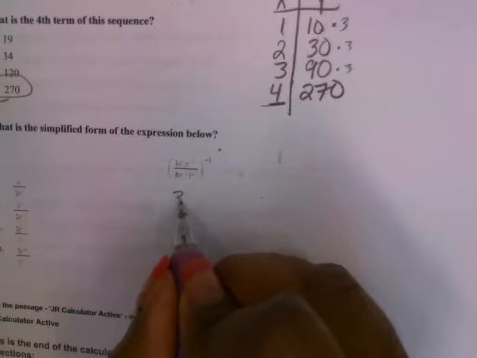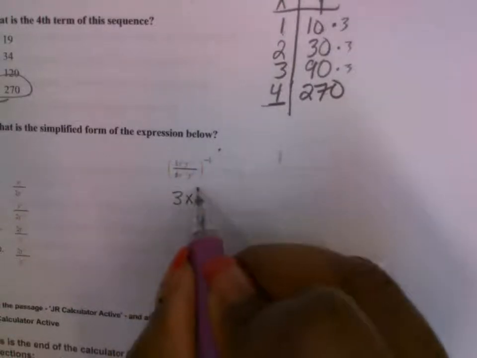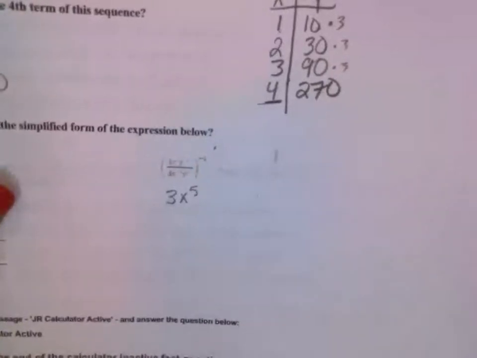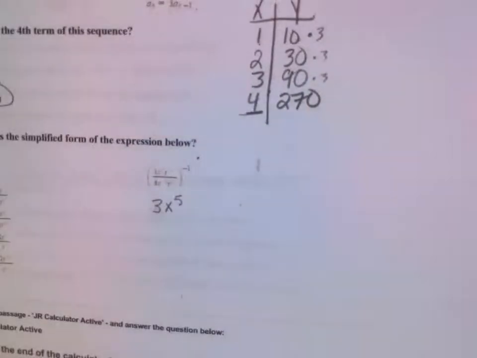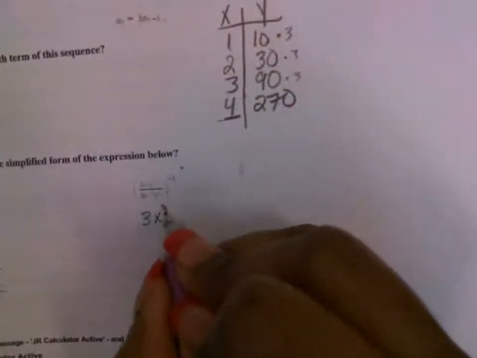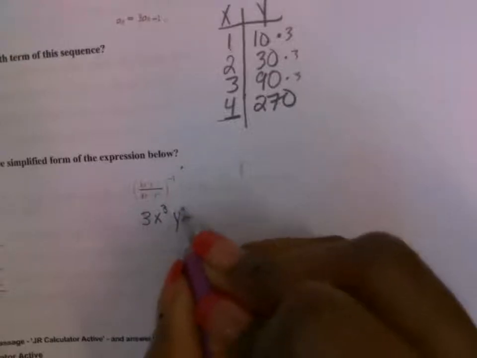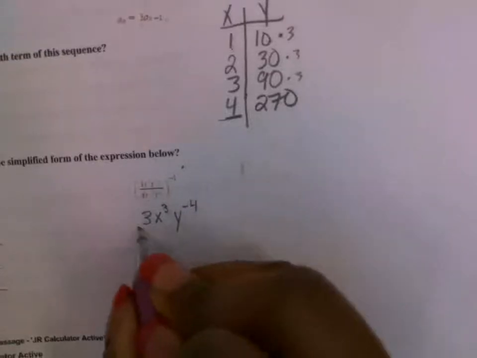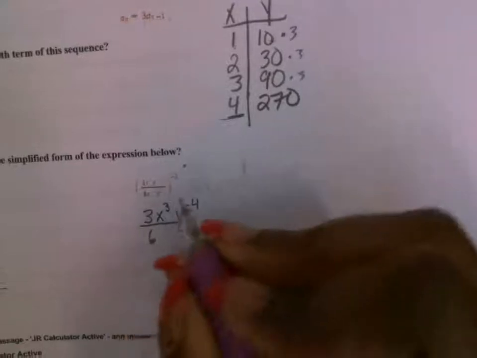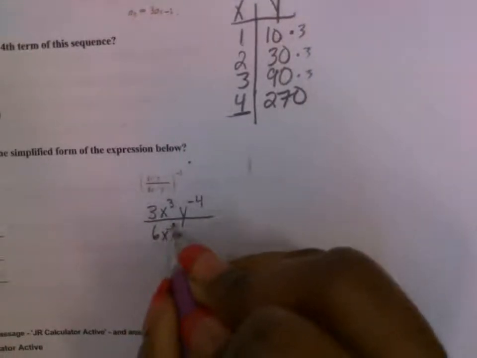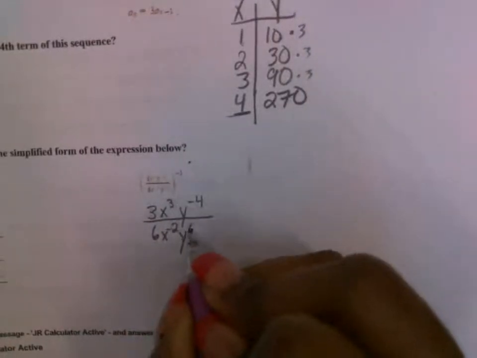I'll rewrite that. This is 3x to the 5th power. Wait a minute, is that x to the 5th? Hold on. All right, so this is 3 instead of 5, and this is y to the negative 4th power divided by 6x to the negative 2 y to the 6.